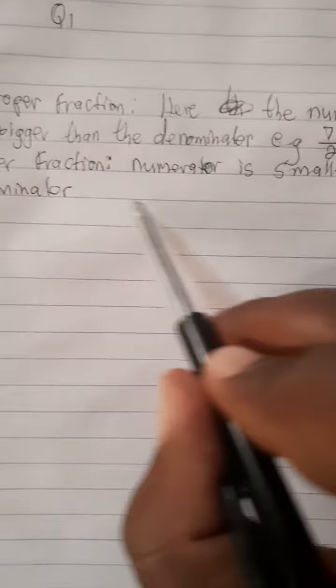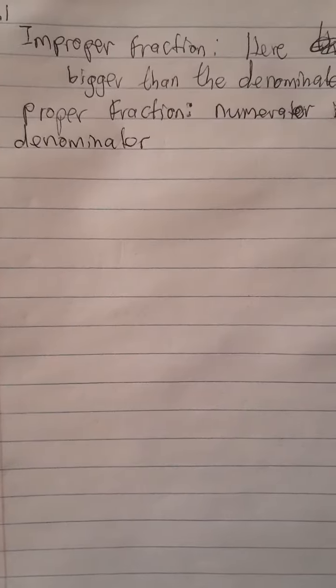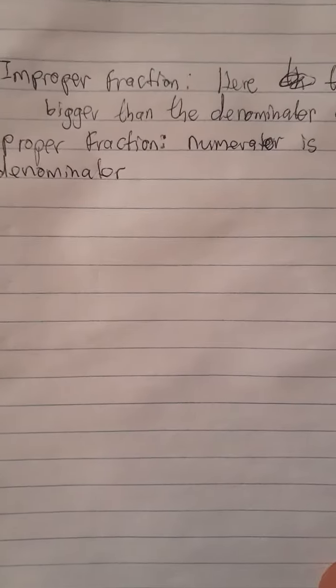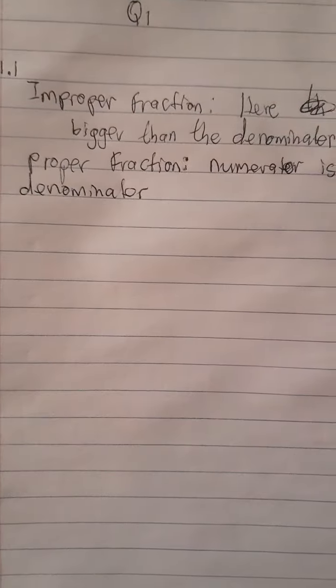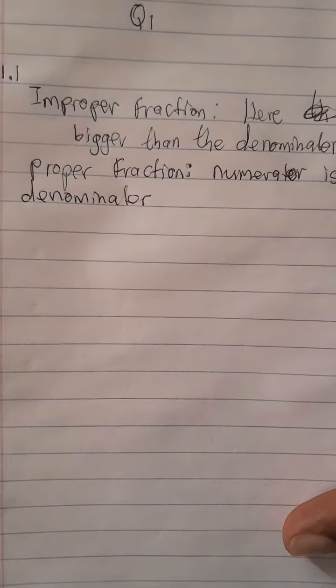I hope I've explained the improper fraction, and now we have also explained the proper fraction.